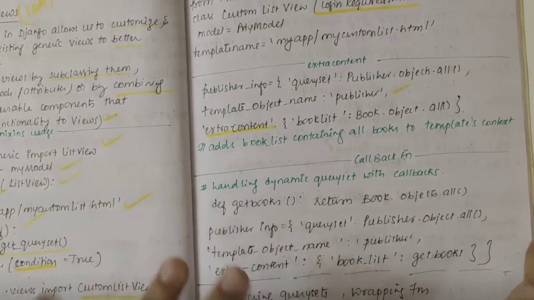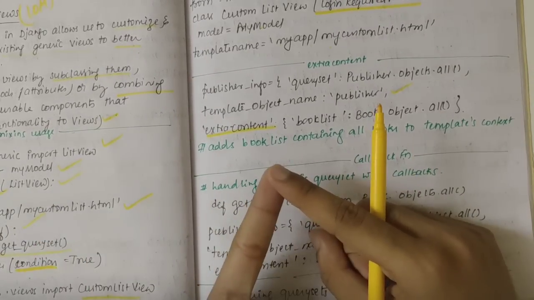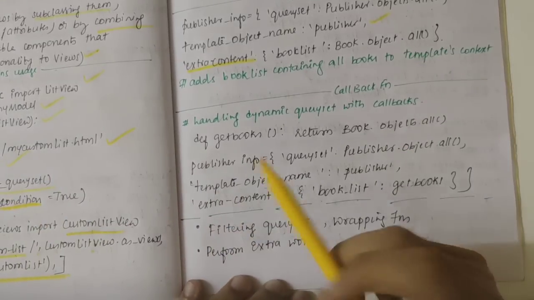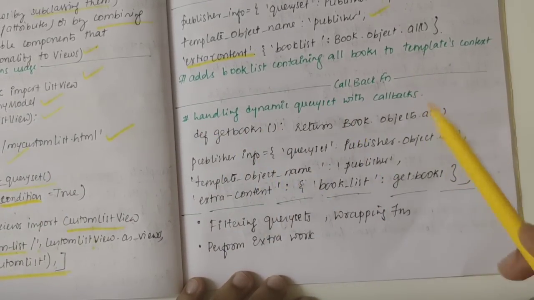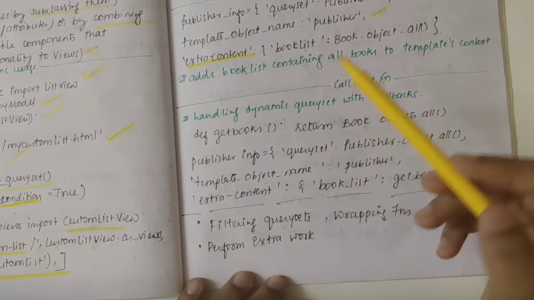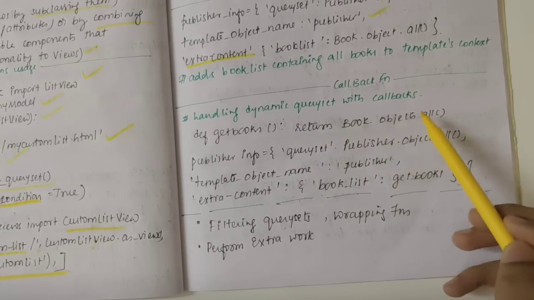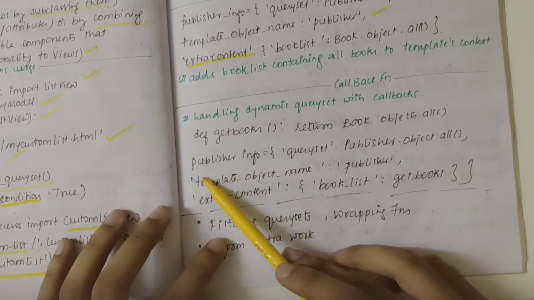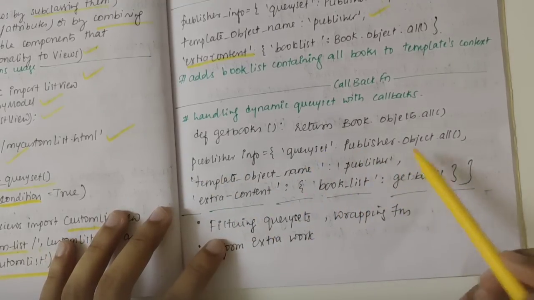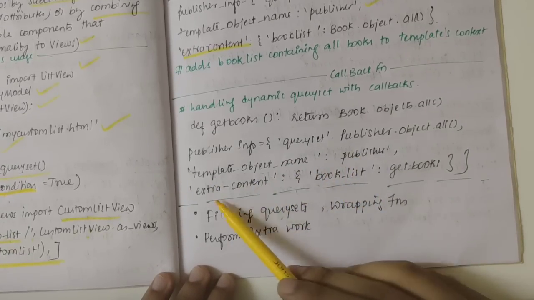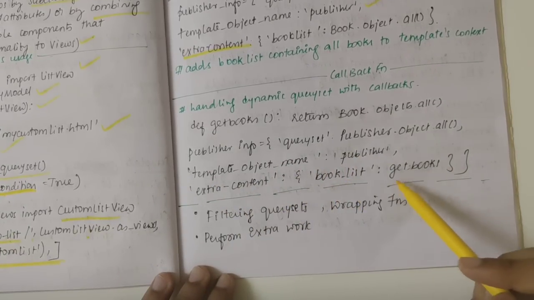Okay, so we have seen how mixins could be used and how the extra context could be used. We'll see about the callback functions, that is, handling the dynamic queryset with callbacks. Here we are defining getBooks. getBooks is a function; if this holds true, we return Book.objects.all. Next, publisher info is equal to queryset Publisher.objects.all. We have discussed this. Template object name is equal to publisher. Here extra context is book list and getBooks.